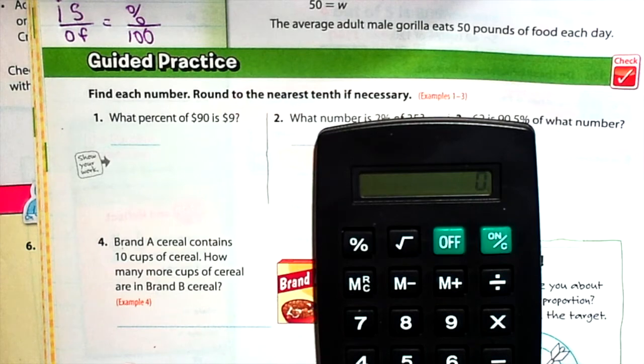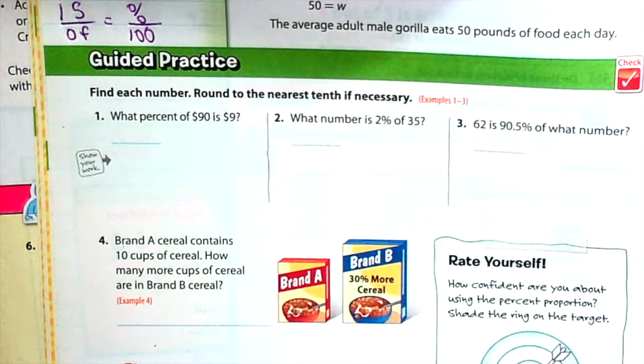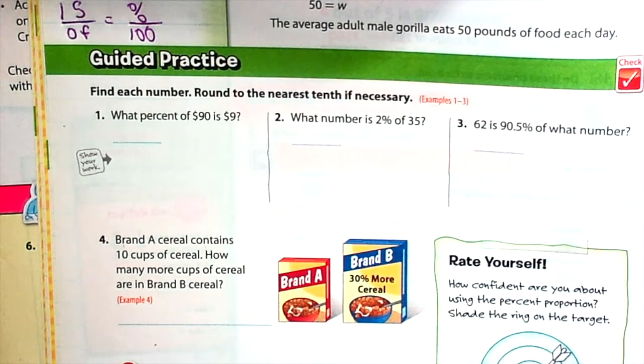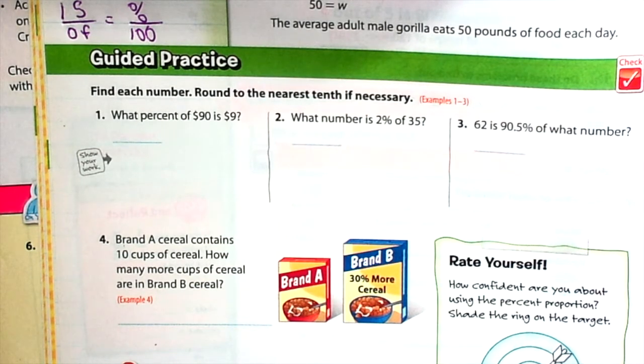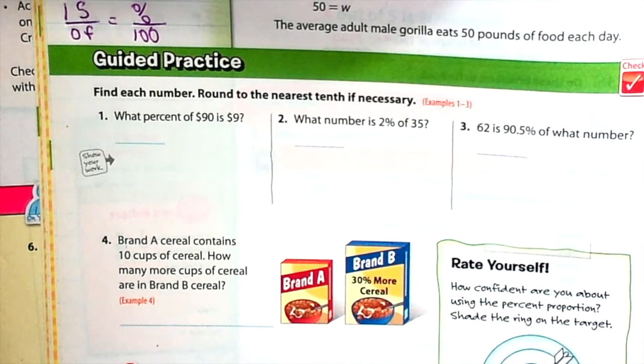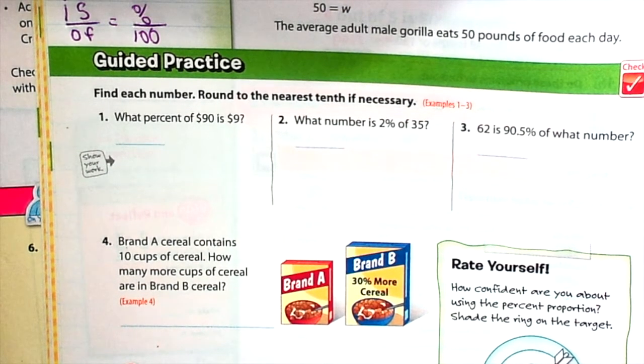Okay, in this video, we're going to look at the percent proportion and how to solve percent problems using it. In this one, we have is over of equals percent over 100. So to get the numbers, we need to look at the sentence that it gives us.